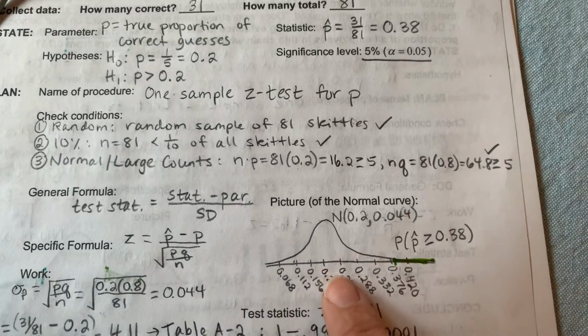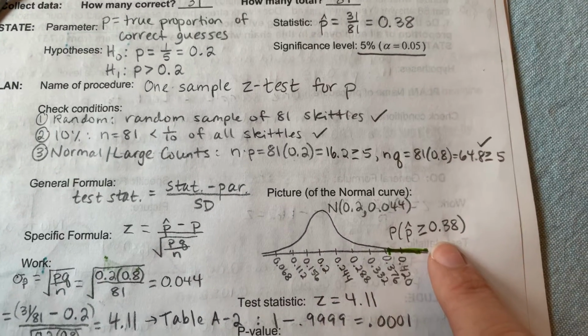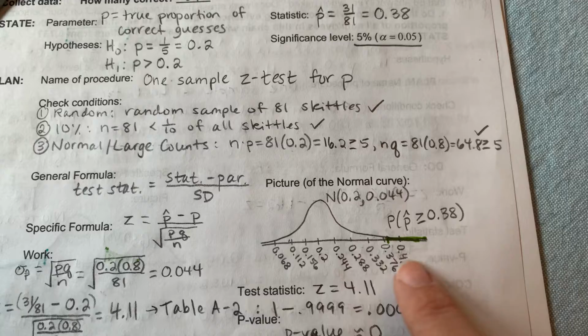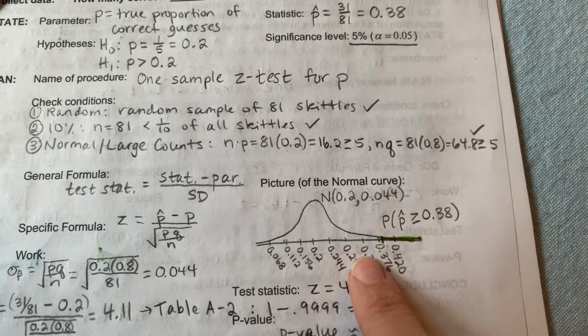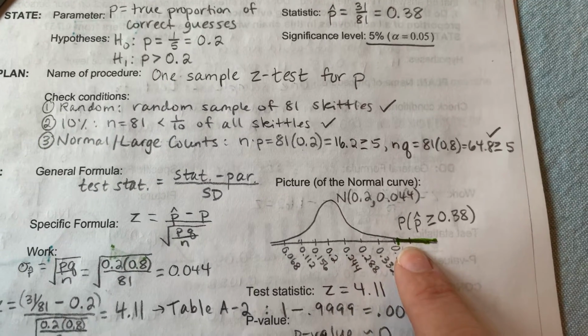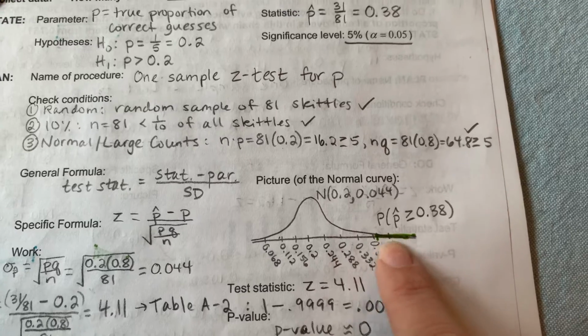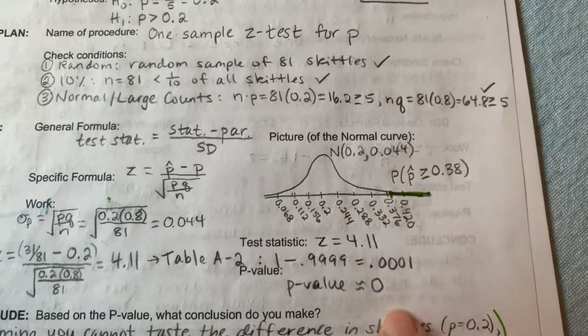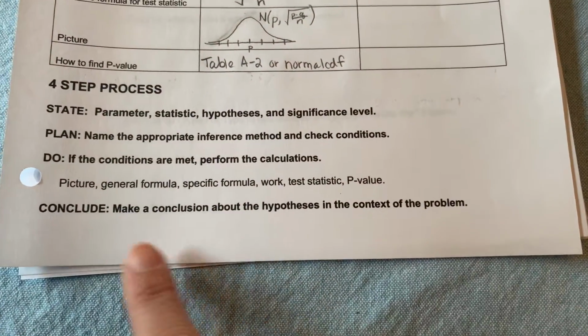And notice when we go to try to label this sample proportion we had over here, 0.38 is way more than 1, 2, 3 standard deviations above the mean. It's about 4.11 standard deviations above the mean. And so we can tell there's almost nothing underneath the curve. That matches our p-value. Okay, so then our last step is to conclude.